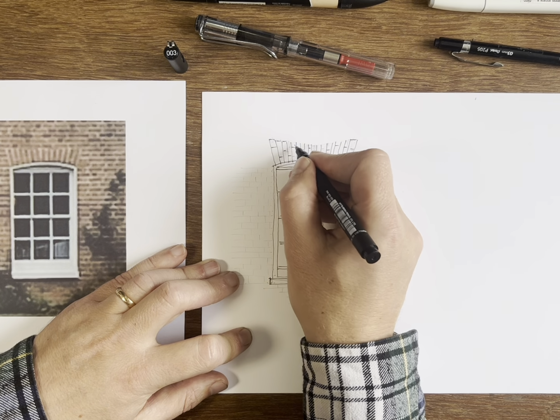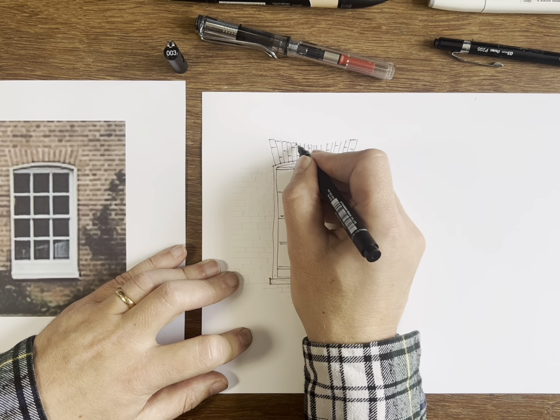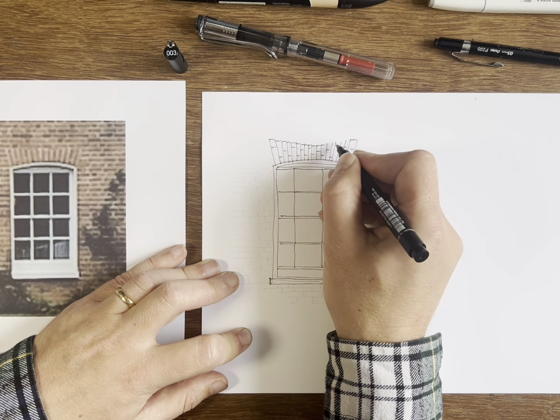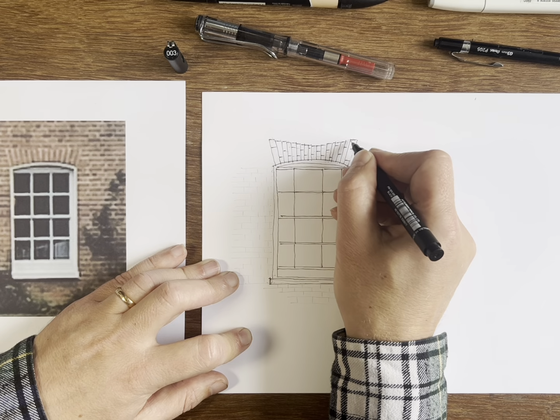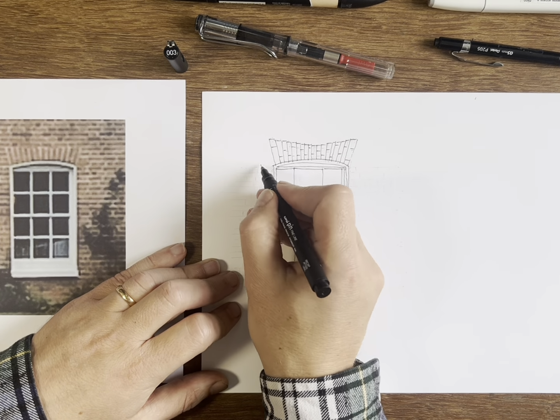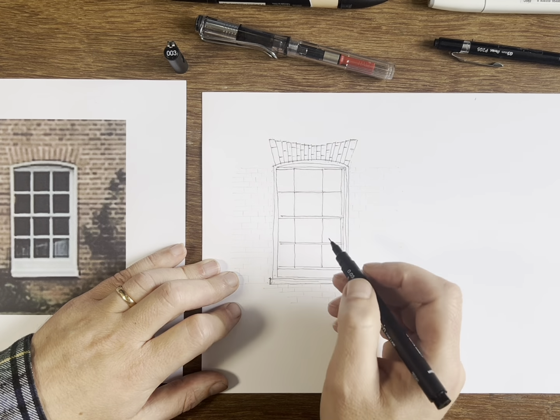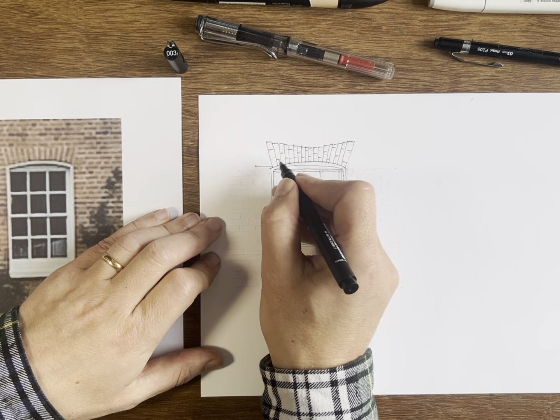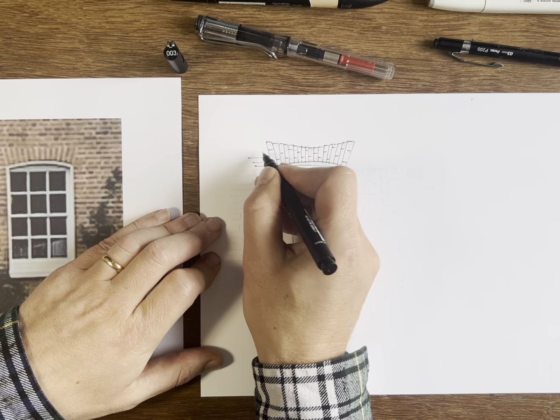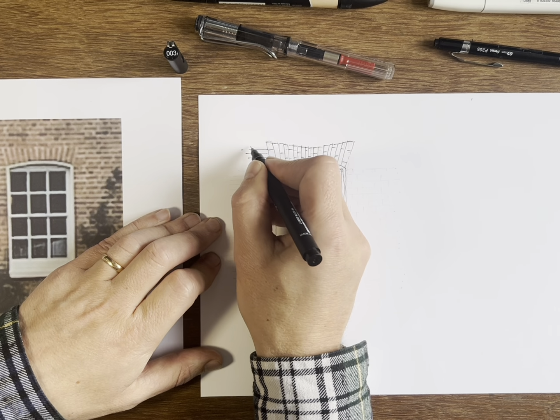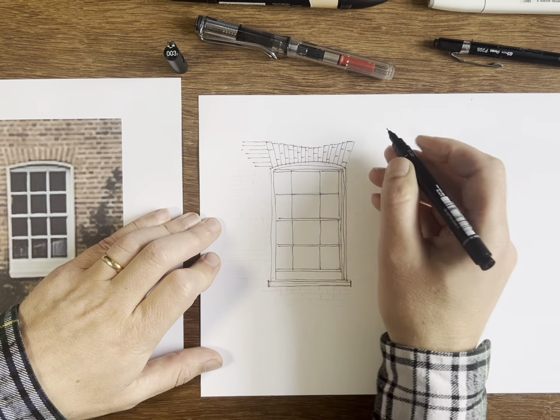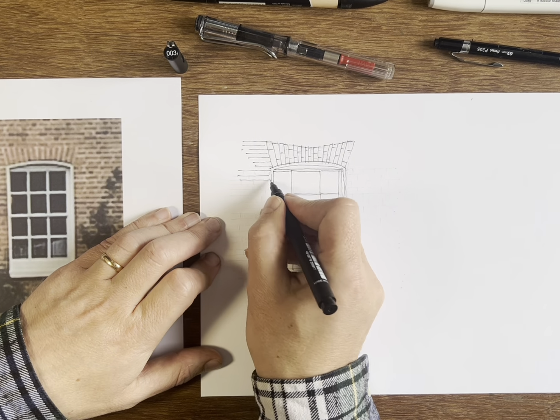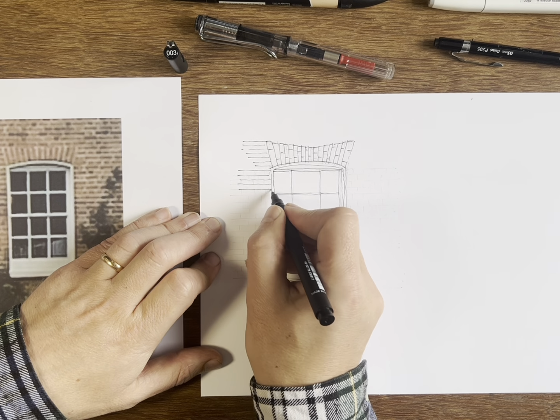Gotta have the top bit. Following the pencil line as it goes up. Okay, so we didn't draw the pencil bit as it goes beyond this. So maybe I could draw that and carry this pencil line on.